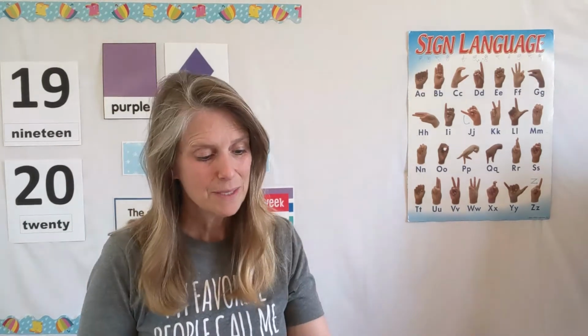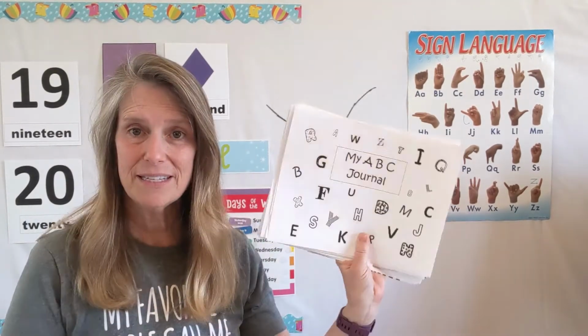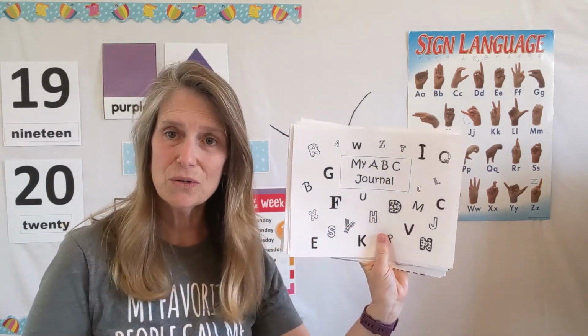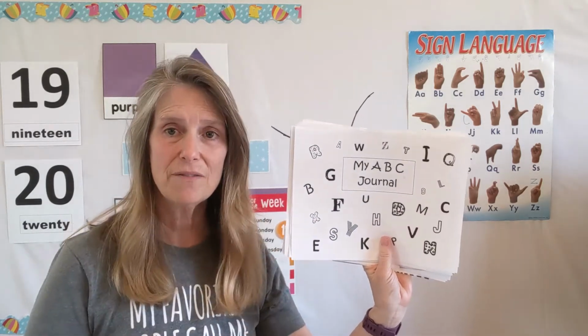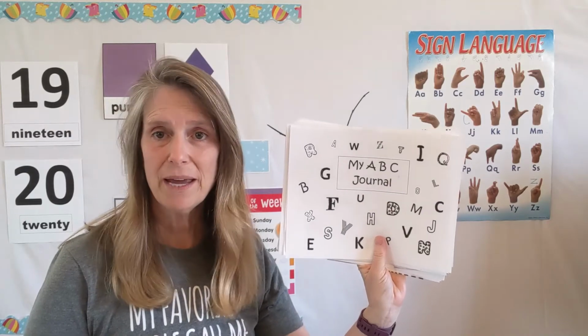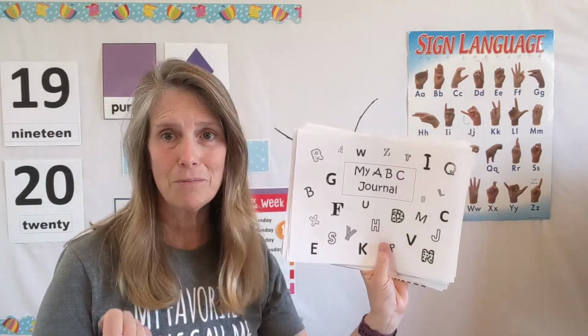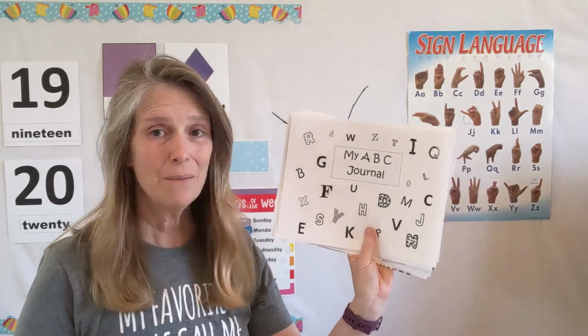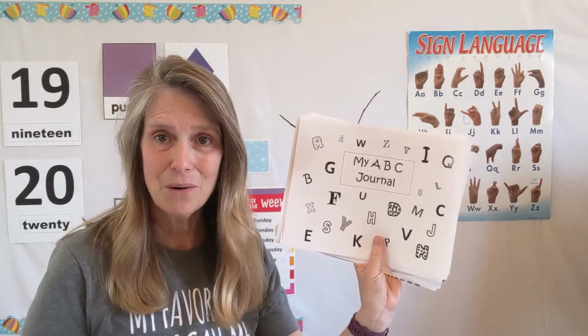We also spent some time putting this together. You guys helped me every week get my ABC journal done. Did you work on one too? If you didn't, you can still print this off and do one on your own. On each page, like I said, we said what the letter was, we practiced writing it, and we found something that started with that letter. So now we have our own book. If you did this with me, you have your own ABC book.